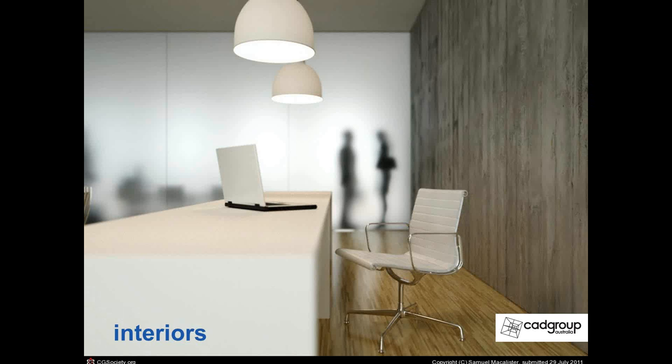Also in the interior space, materials are incredibly important, but you can work with IES data in 3ds Max Design. So if you're creating detailed interiors and you want to see how the illuminance functions within a certain type of space with certain types of materials, fittings and finishes, you can bring in IES data and use that photometric information in the 3ds Max Design environment.